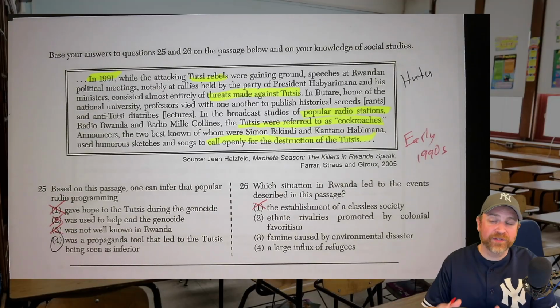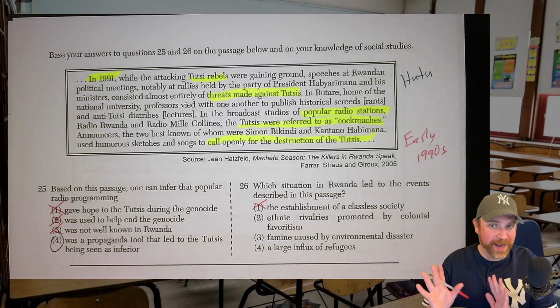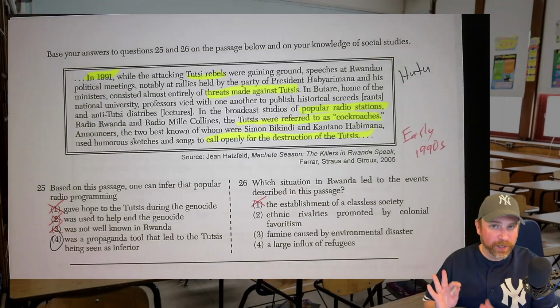When you think communist countries in the Global 10 curriculum, you think China, you think the Soviet Union, you think North Korea, Vietnam, and Cuba, right? Those are your big 5. There were others, but those are the ones they're going to ask you about the most. So not Rwanda. Choice 2 is the answer. We're going to come back to it though.